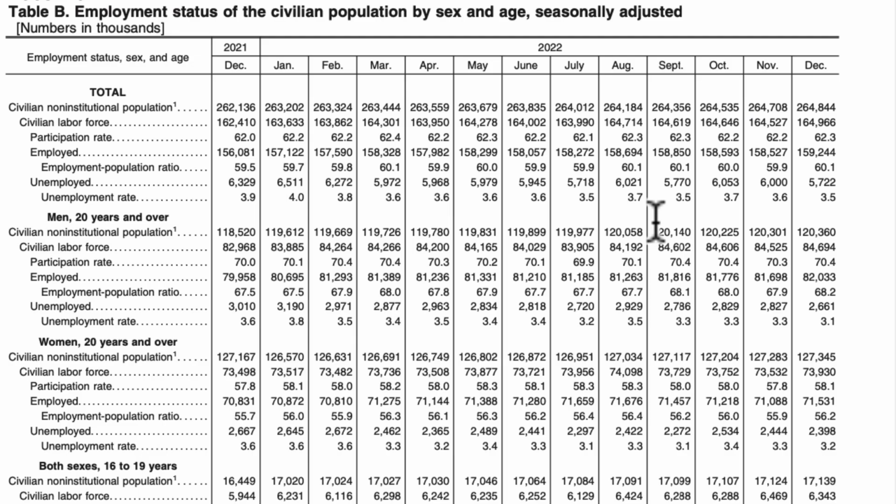Okay, let's start with household data, table B. This is nice, end of the year 2022. They give you every single month. Have a look at this row right here for employed. Let's read across. Remember this number, 159,244,000 employed. Because when we get to the part-time and full-time, it has to add up to 159,244.